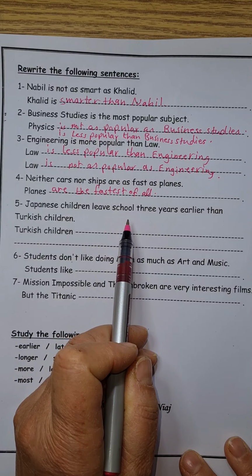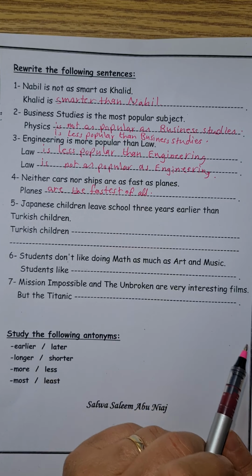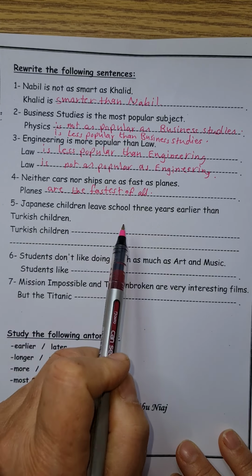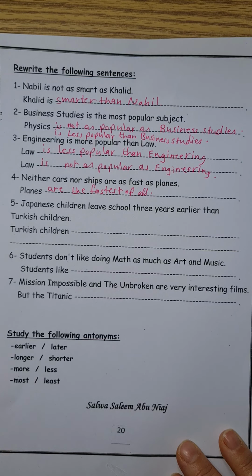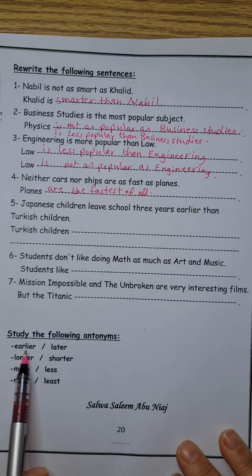Japanese children leave school 3 years earlier than Turkish children. يعني الأطفال اليابانيين بيخلصوا المدرسة والتعليم الأساسي 3 سنوات أبكر من الأطفال الأتراك. طيب هلا احنا عنا هون the word 3 years earlier. What's the opposite of earlier? عندي later. يعني الأتراك بيخلصوا المدرسة بعد 3 سنوات من اليابانيين. يعني بيخلصوا على الصف التاسع الأتراك بيخلصوا على الصف 12.